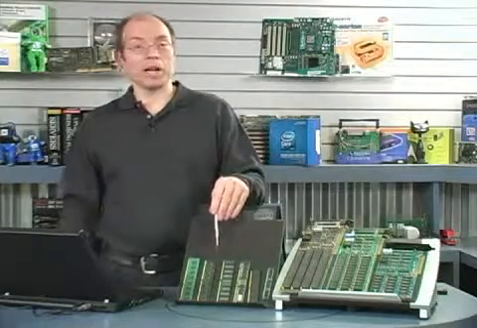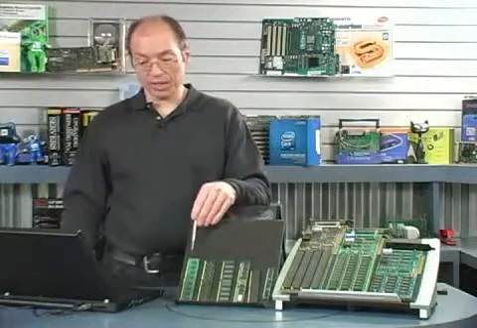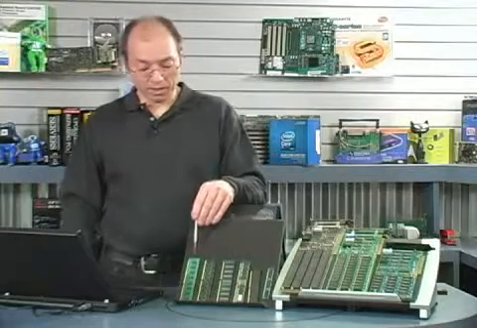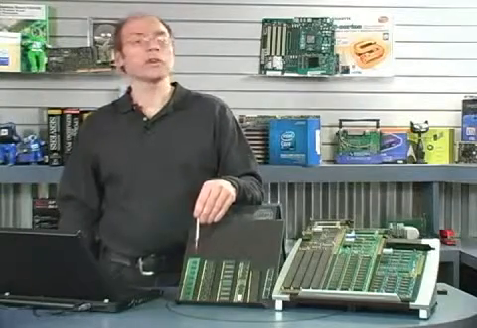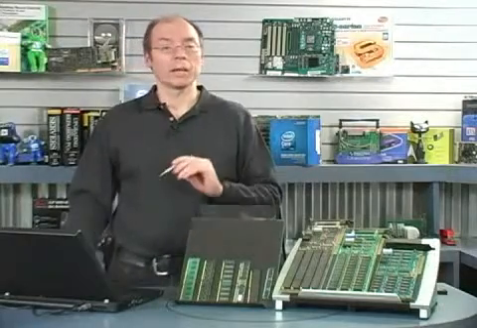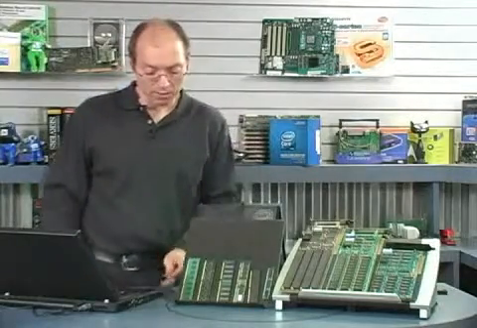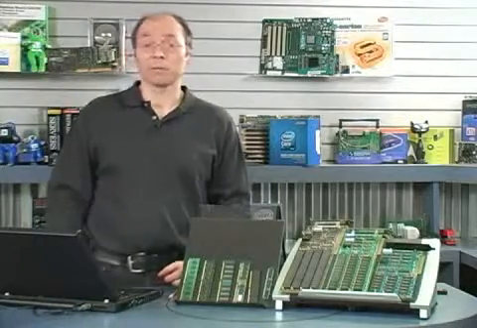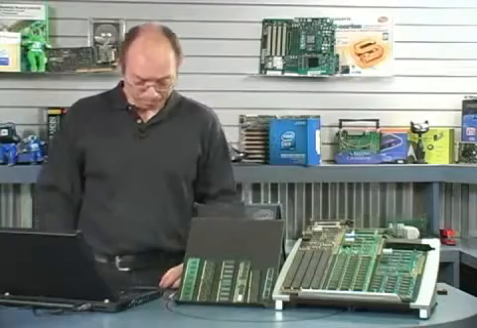We could go up to 1,066 megahertz. With DDR3, we're up to 1,600 megahertz. And in the future, they may even go faster. So most of the modern motherboards today will use DDR3. That's with the Core i series from Intel and the Phenom processors from AMD.